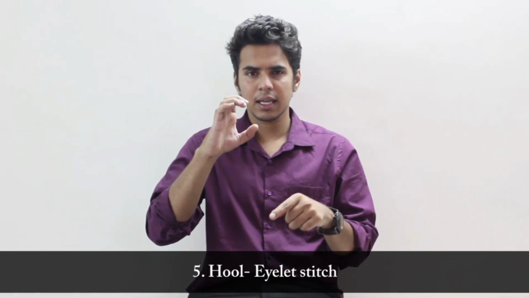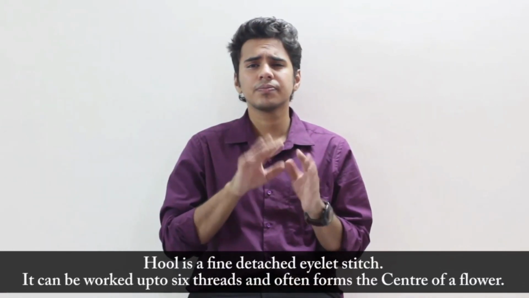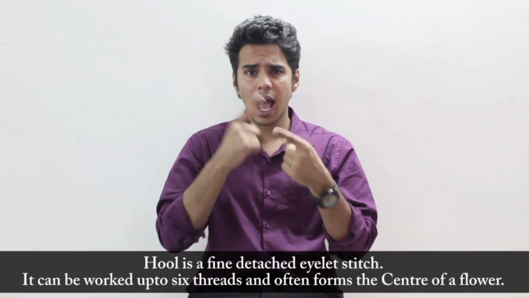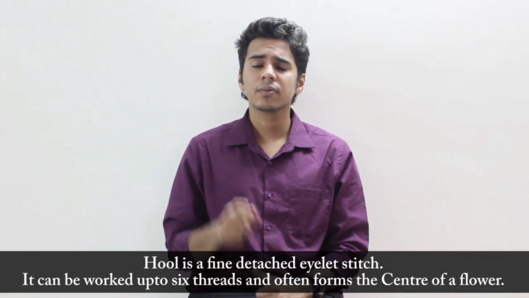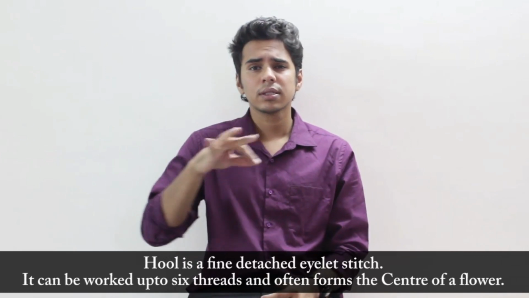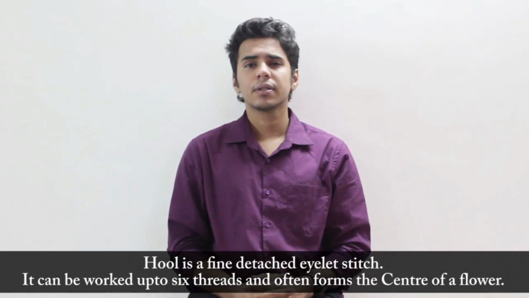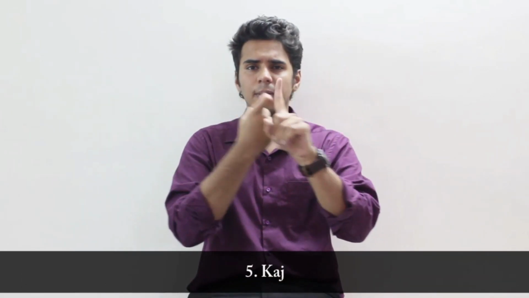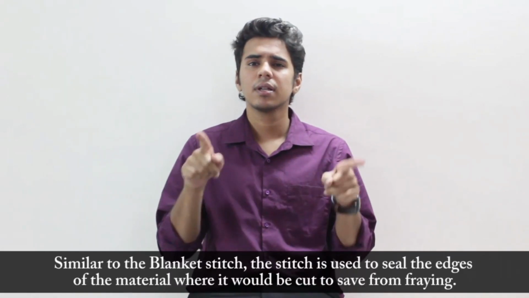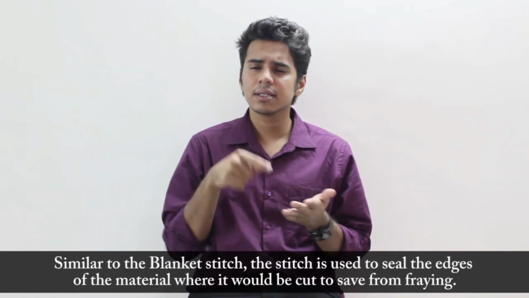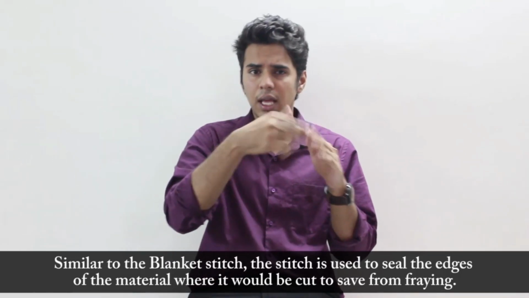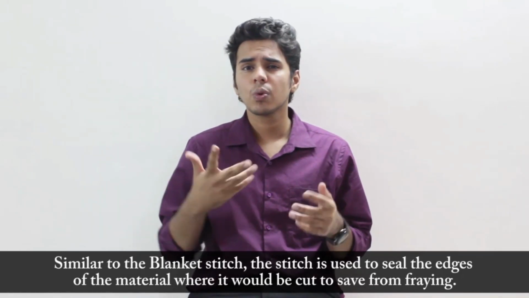Number 5, hool, eyelet stitch. Hool is a fine detached eyelet stitch. It can be worked upon 6 threads and often forms the center of a flower. Number 5, kaj. Similar to the blanket stitch, the stitch is used to seal the edges of the material where it would be cut to save it from fraying.